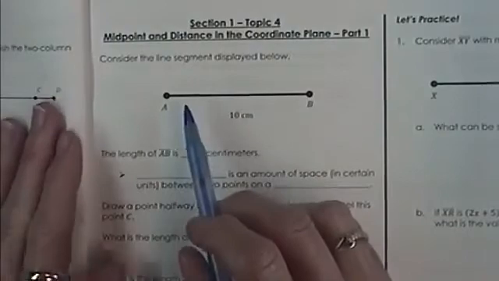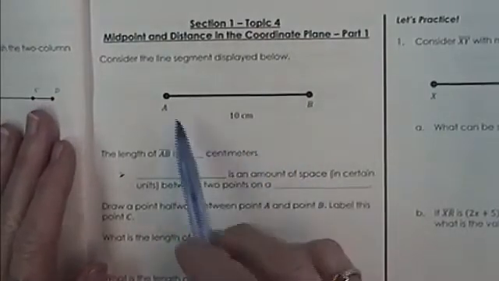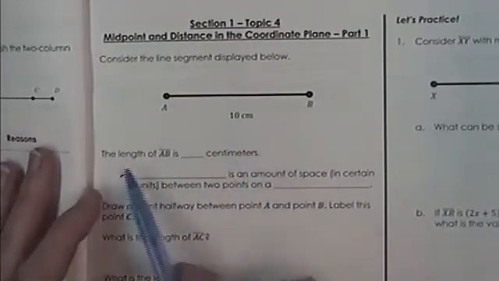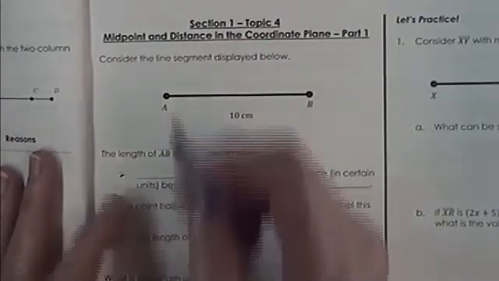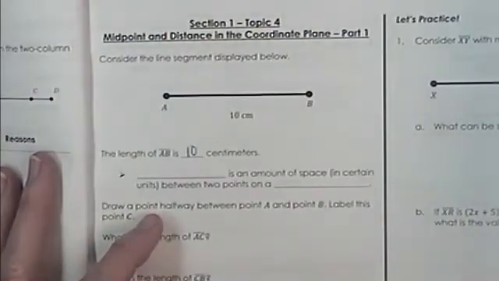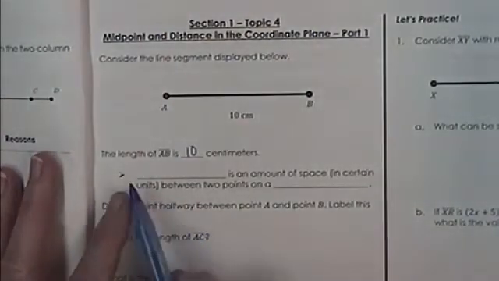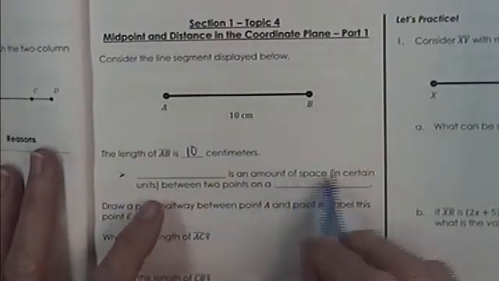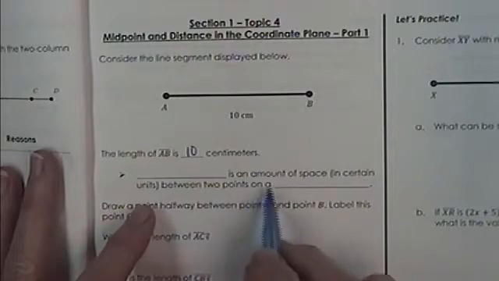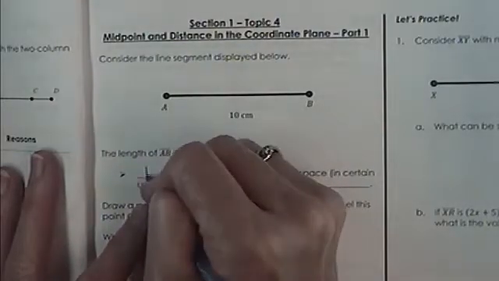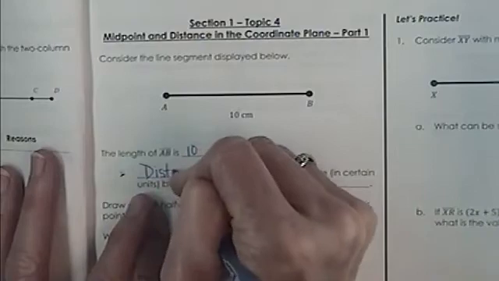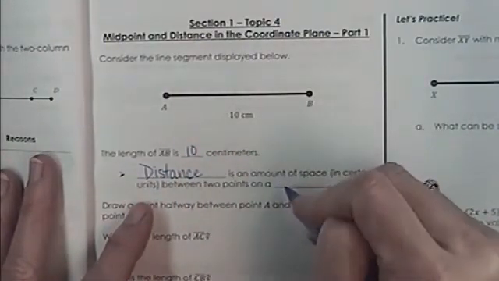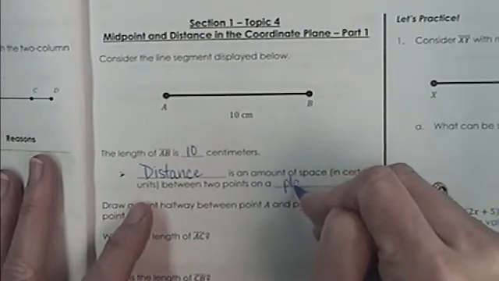All right, so consider the line segment displayed right here from A to B, and it's telling us it is 10 centimeters. So the length of segment AB is 10 centimeters. So what is an amount of space in certain units between 2 points on a plane? Okay, this is distance. Distance is an amount of space in certain units between 2 points on a plane.